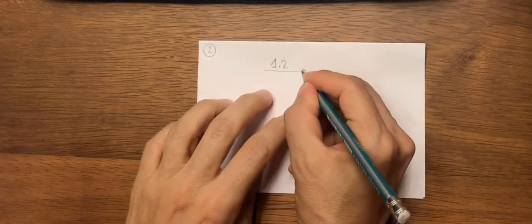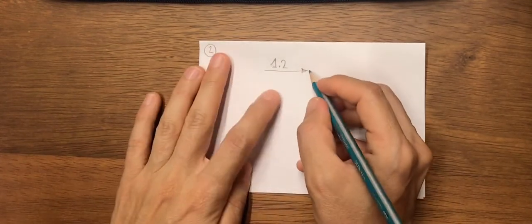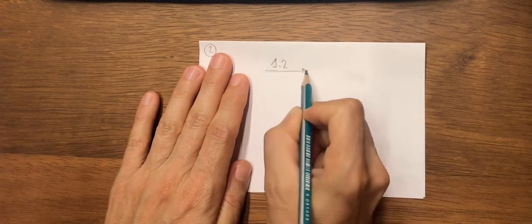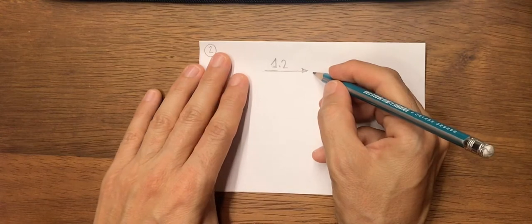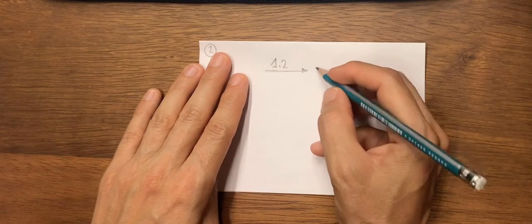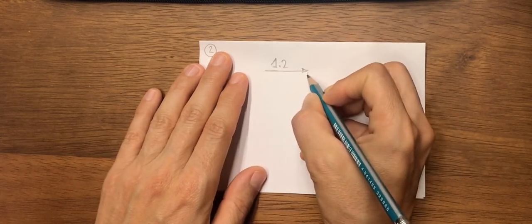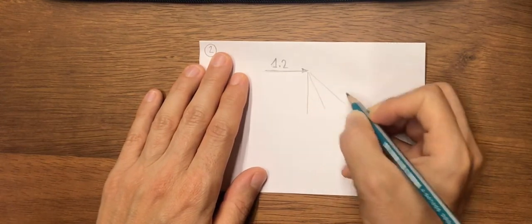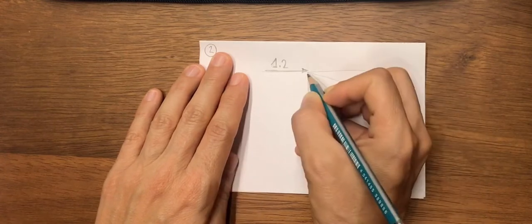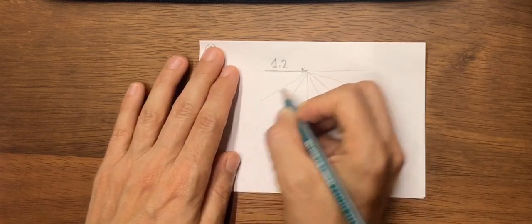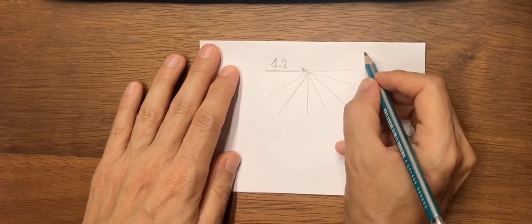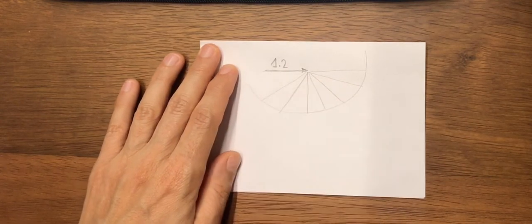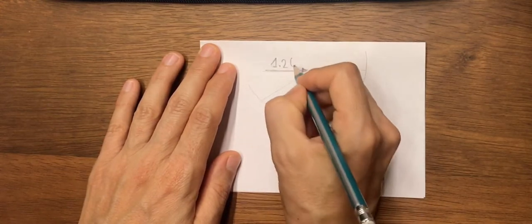Then on the tip of this one, I need to draw a vector that is 2 centimeters long, because vector 1 is 1.2 meters per second and vector 2 is 2.0 meters per second. So it's going to be 2 meters per second in this direction, or this direction, or any direction. You can simply use a compass to draw an arc of a circle of radius 2 centimeters. So now this is vector 1.